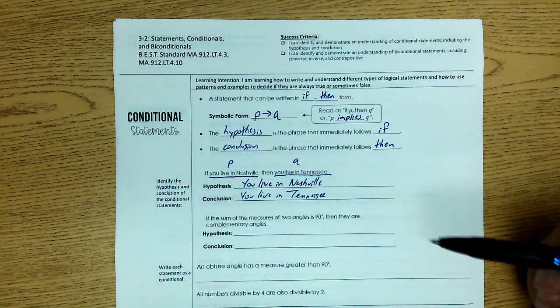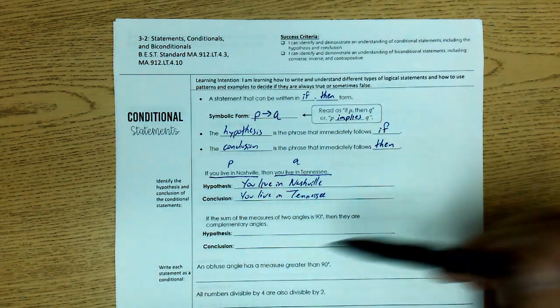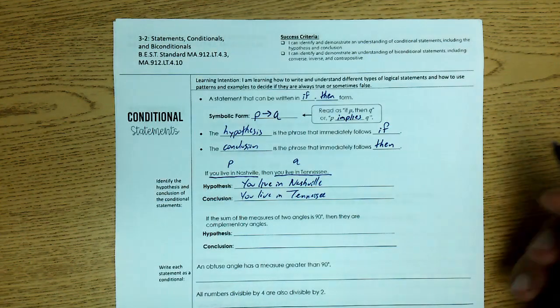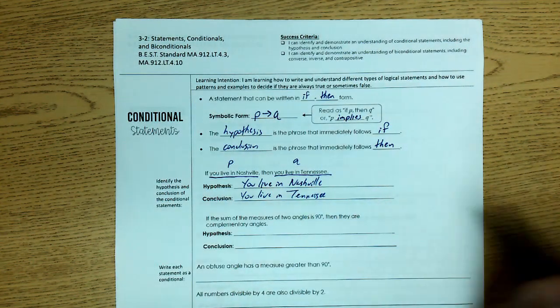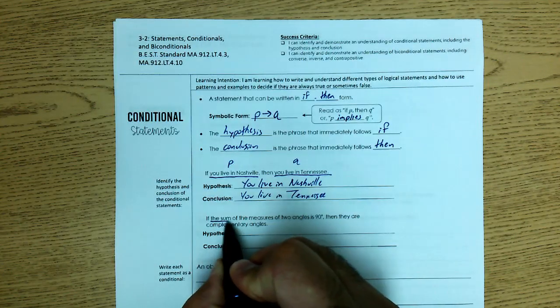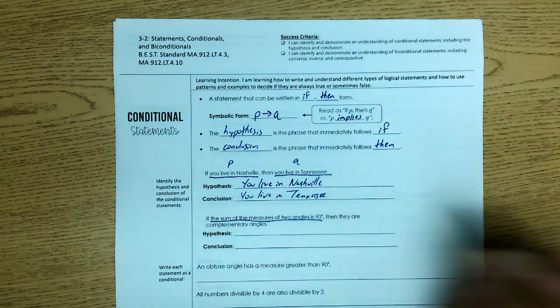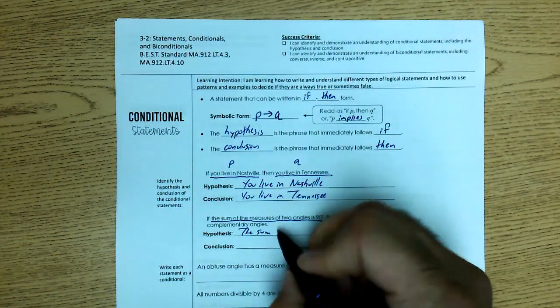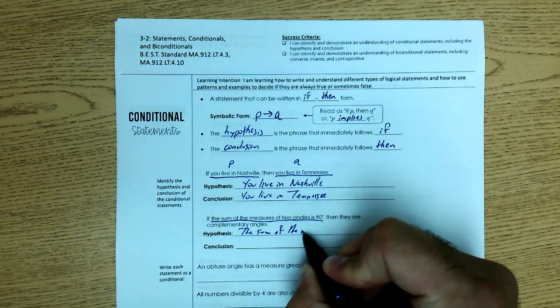I want you to try this second one real quick. Just pause the video, find your hypothesis, find your conclusion. We'll get back into this right now. Hypothesis follows if. So the sum of the measures of two angles is 90 degrees.